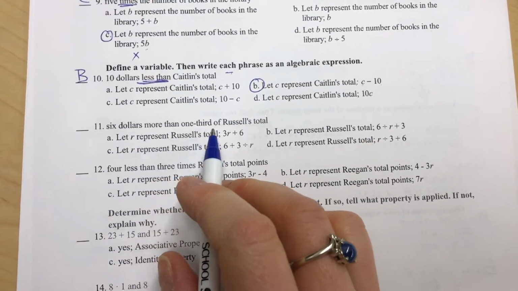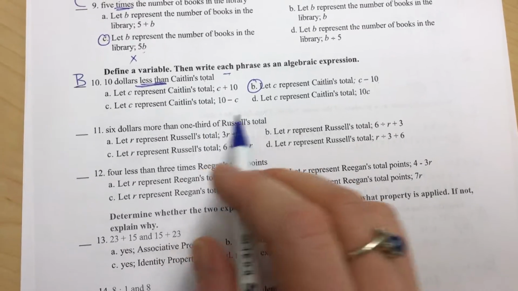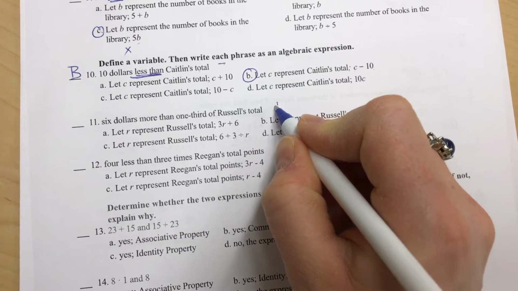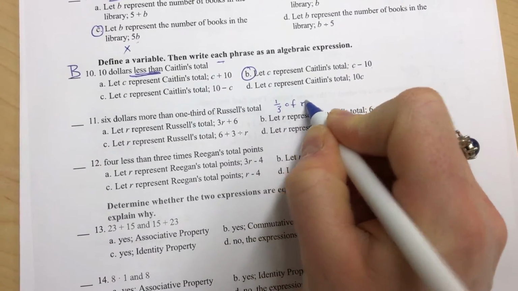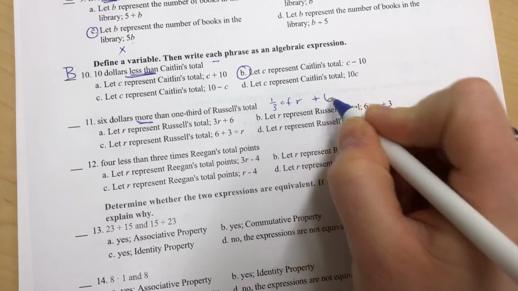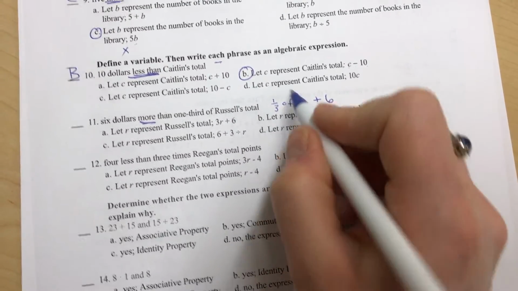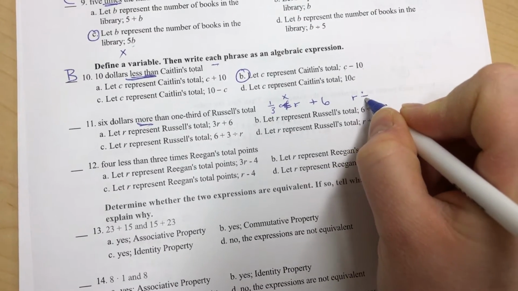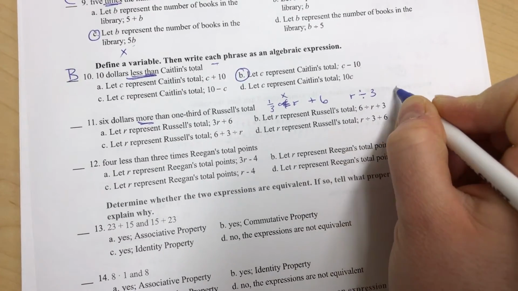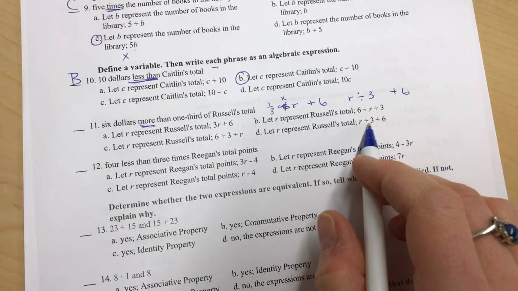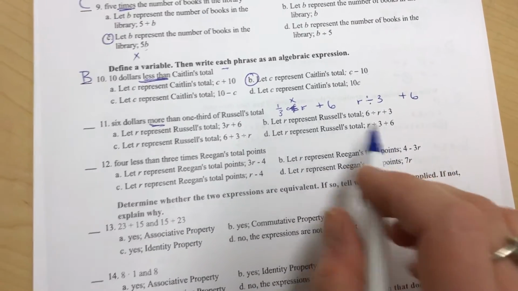$6 more than 1/3 of Russell's total. So you have Russell's total, it looks like that's R. 1/3 of Russell's total plus $6 more. So Russell's total, it could be 1/3 times R, or it could be R divided by 3 plus the 6. And it looks like we have R divided by 3 plus 6 right there. So that would be D.